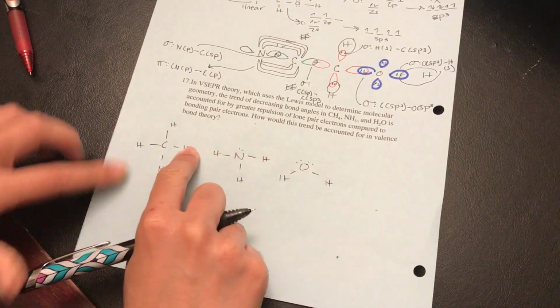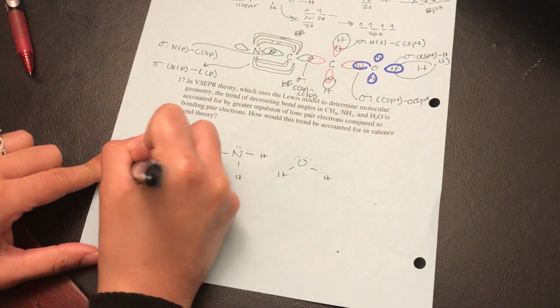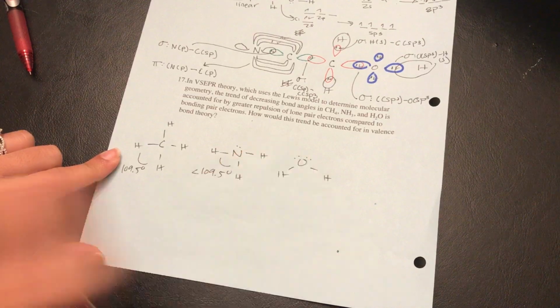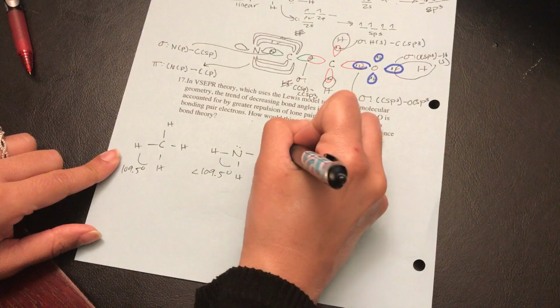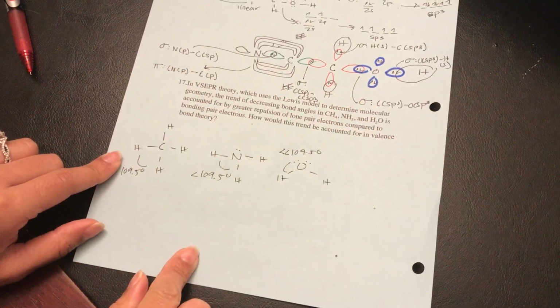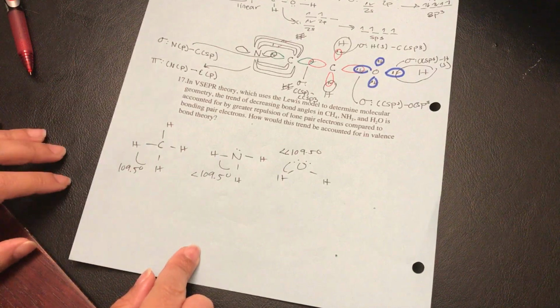greater repulsion. So this is tetrahedral, right? 109.5. Now, because of this lone pair, this decreases a little bit less than 109.5. Then, because in water there's even more lone pairs, it decreases even more. So that's that first part. How can this trend be accounted for in valence bond theory?